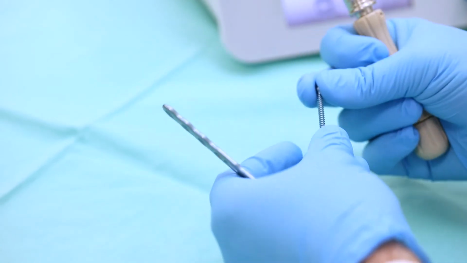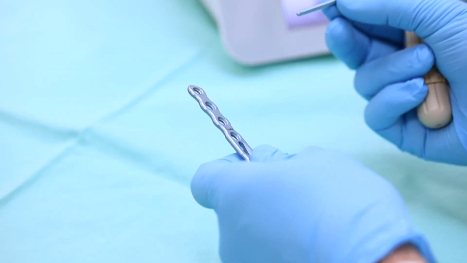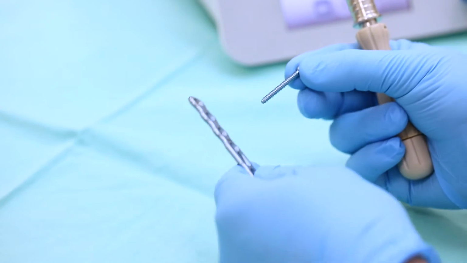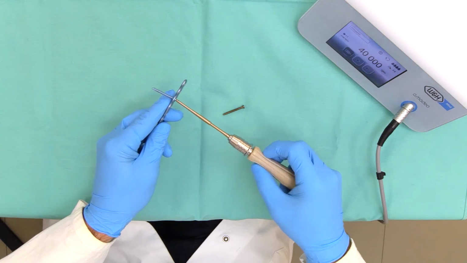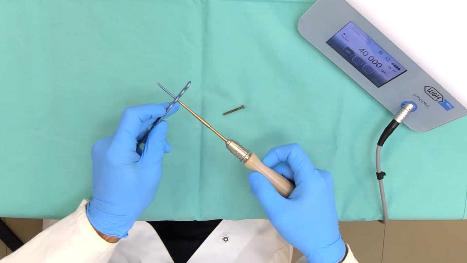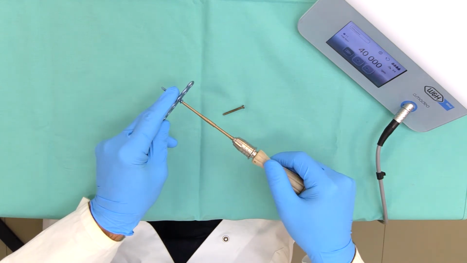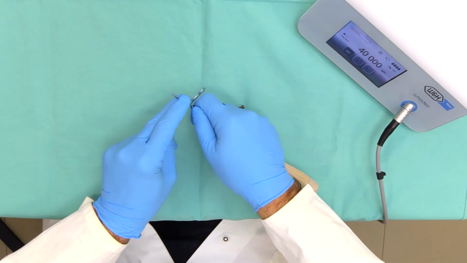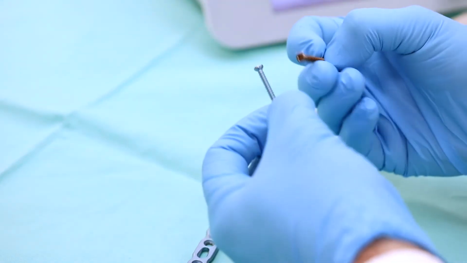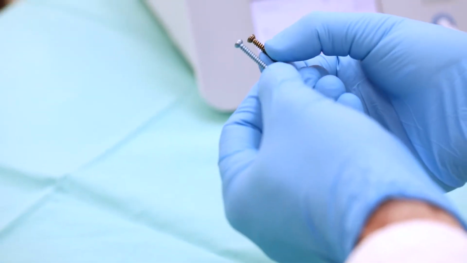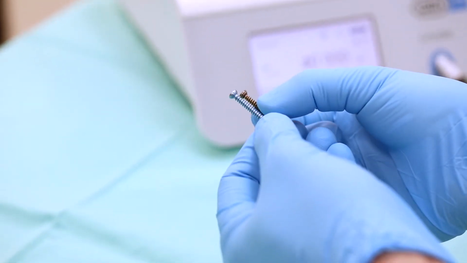You cannot stabilize a normal screw or conventional screw in these kinds of plates. The main difference between these kinds of screws is the head of the screw.